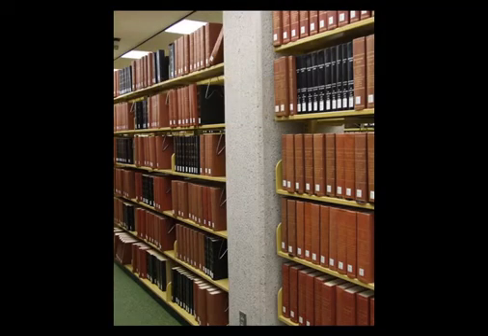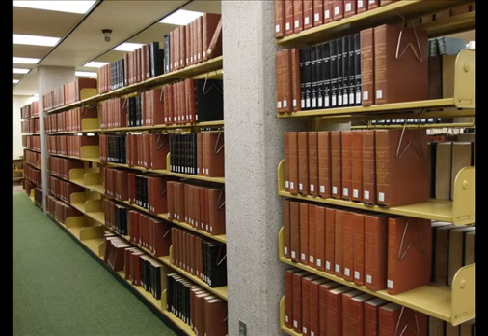I hope this has provided a helpful introduction to bill tracking. Although researching the history of older bills and laws requires using the print volumes, the content can be truly interesting.